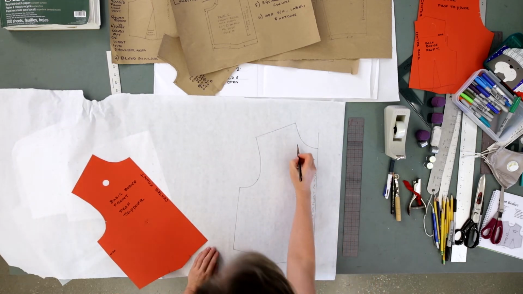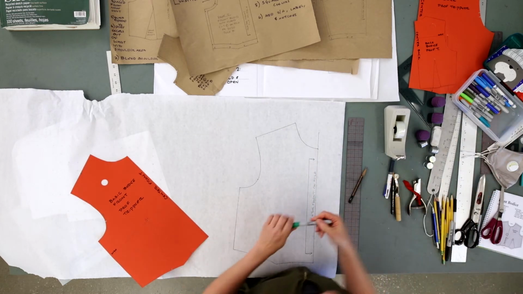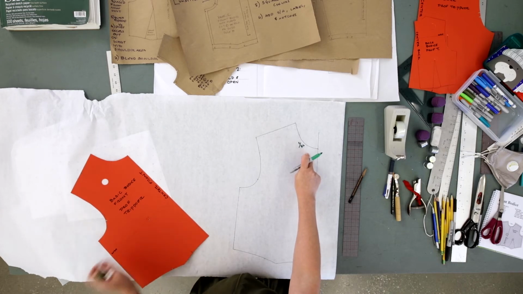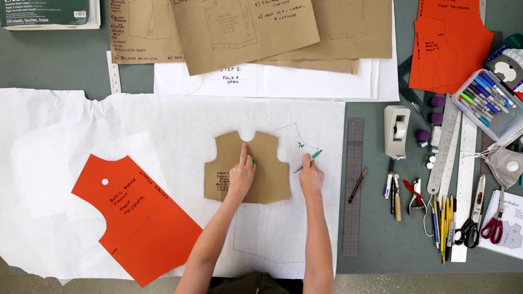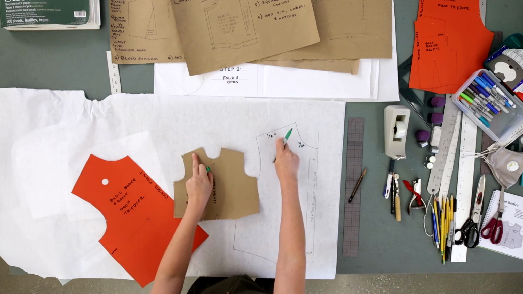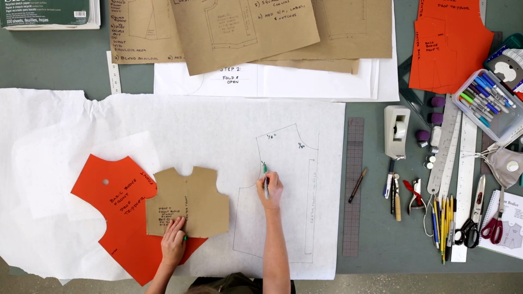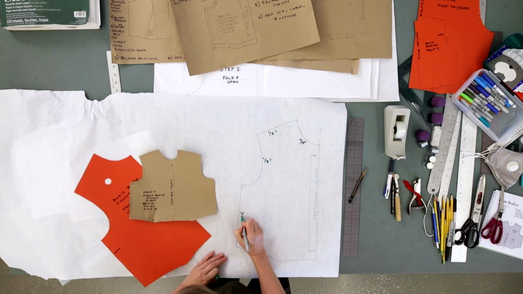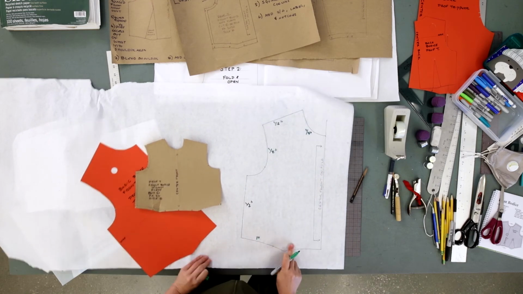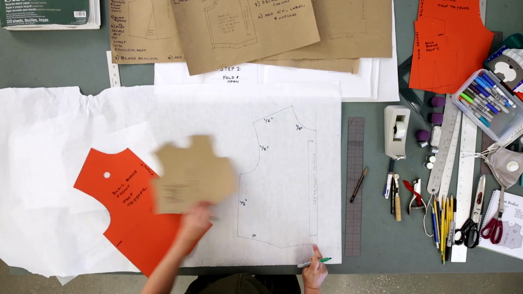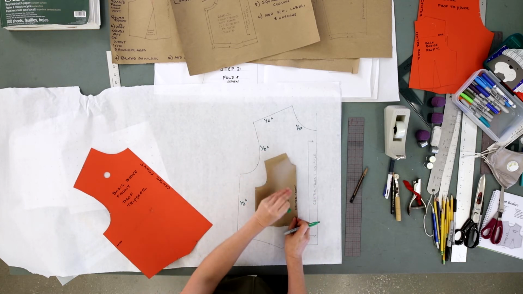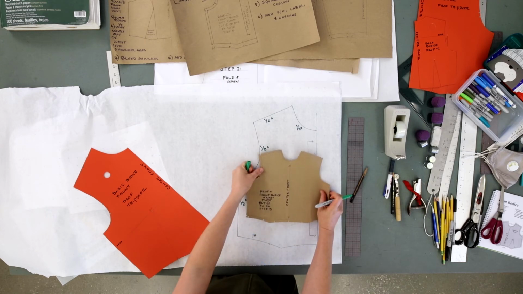I'll add, remember, we talked about the seam allowance rules. 1/4 inch on the neck in your half scale becomes an 1/8. 1/2 inch shoulder becomes 1/4 inch in your half scale. 1/2 inch armhole, 1/2 inch side seam, and we're going to add this 1 inch hem. The center front's cut on the fold. So when you make your piece, your paper should be folded so that that becomes the straight of grain.